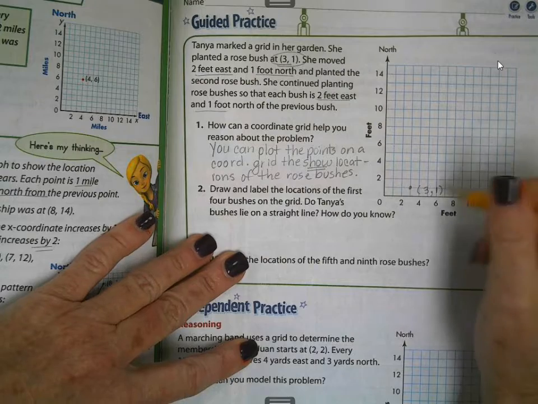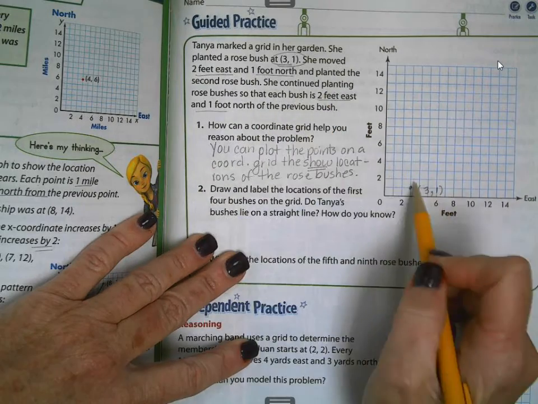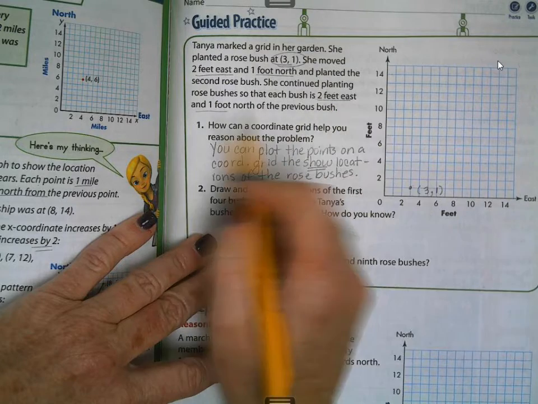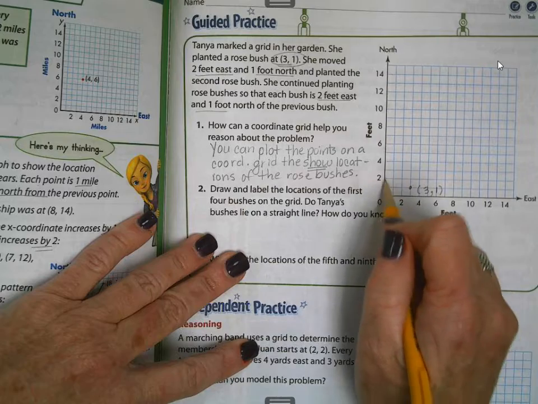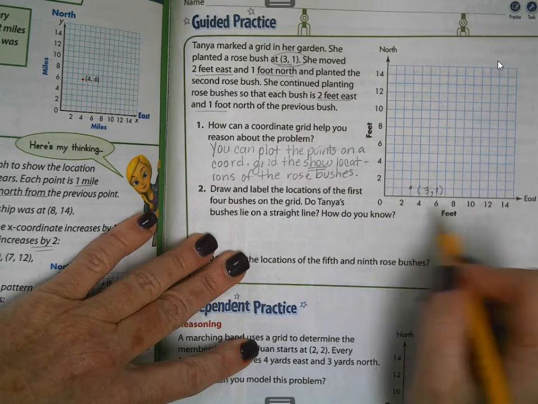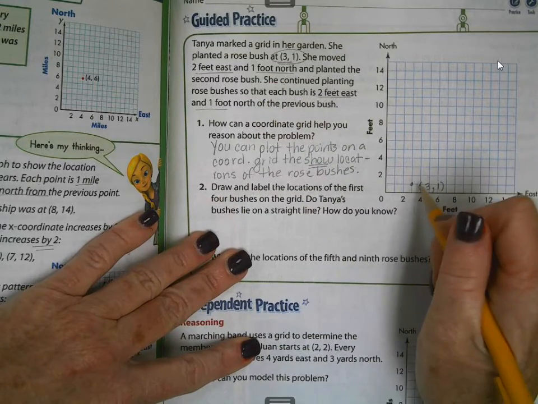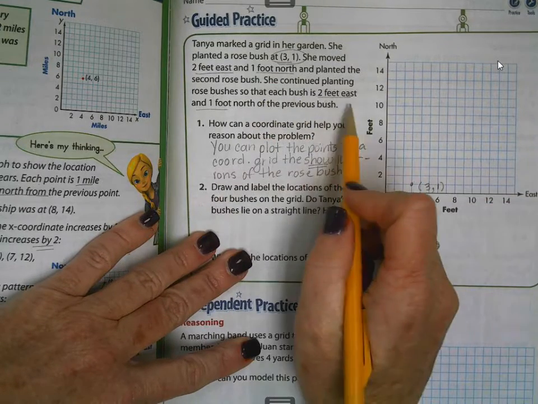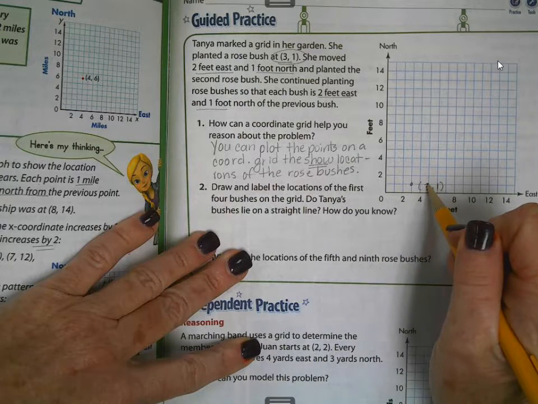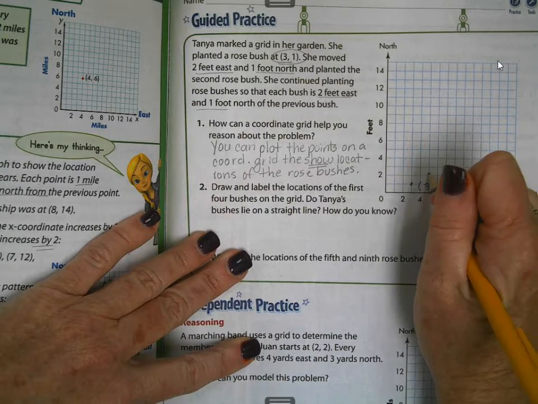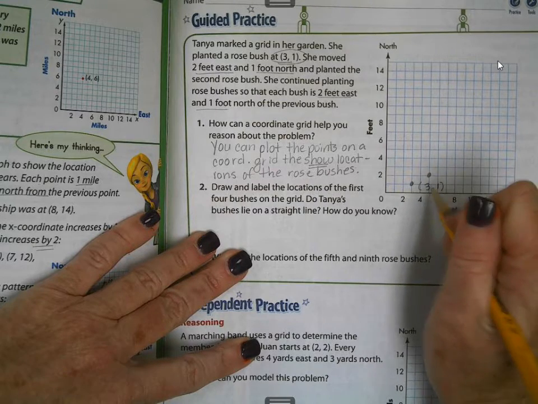If the first one is at 3,1, from this point we move 2 feet east and 1 foot north. What I noticed is each horizontal and vertical line are increments of 1. They've just labeled every 2 to give some space there. So we're going to go over on the x-axis 2 feet east, so 1, 2, and we're going to go 1 foot north. And this would be where the second rose bush would be. That ordered pair is 5,2.